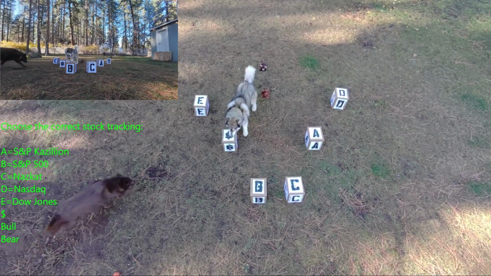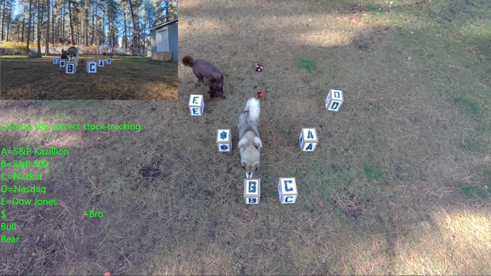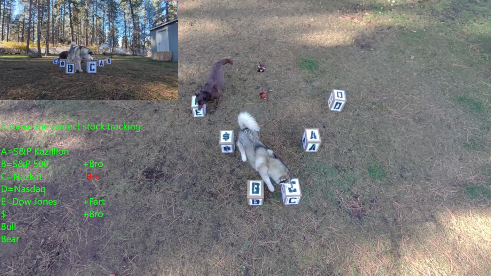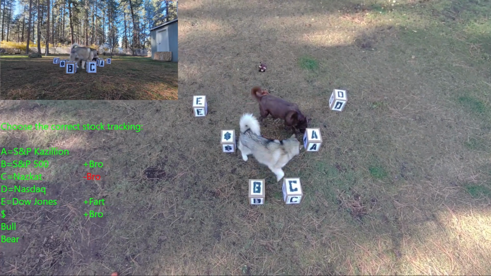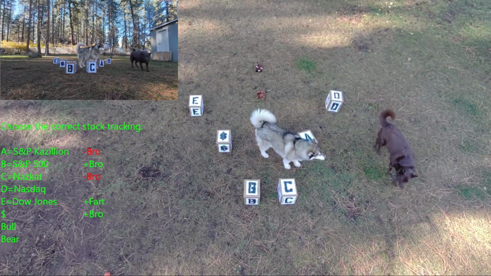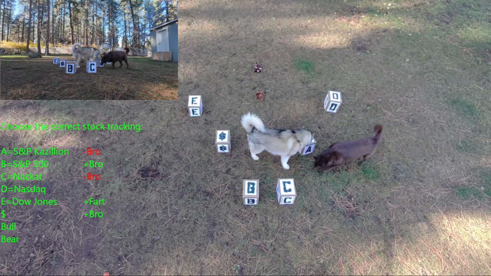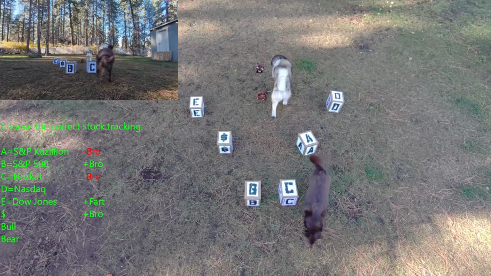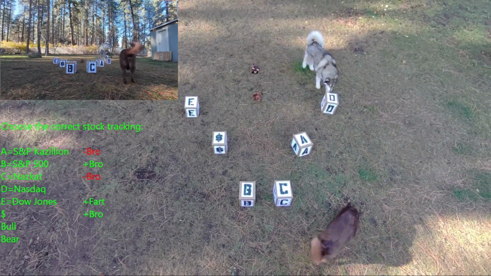Looks like bro is going for a dollar sign. And B, go get it, Cheek. Come on. Go get it. You're not participating. Okay, go get the other ones. Go get another one. Oh, bro got D.